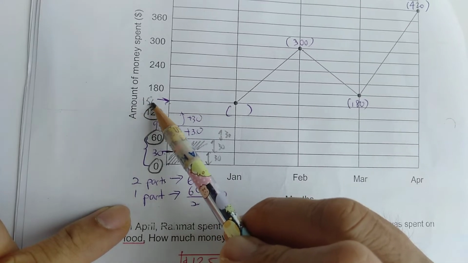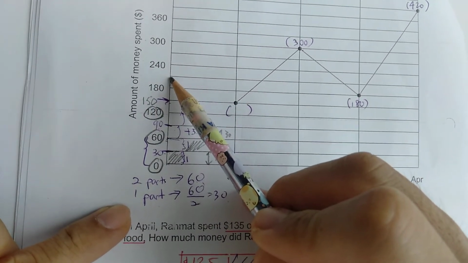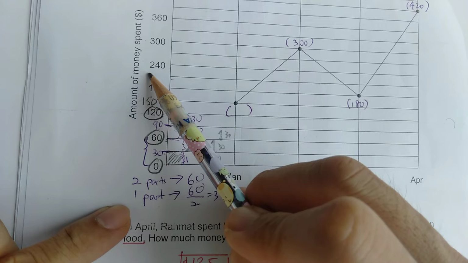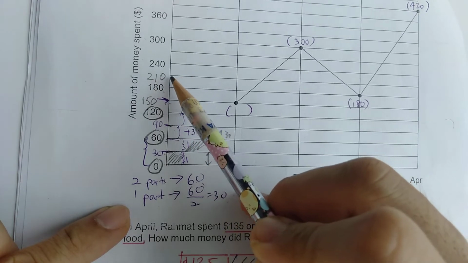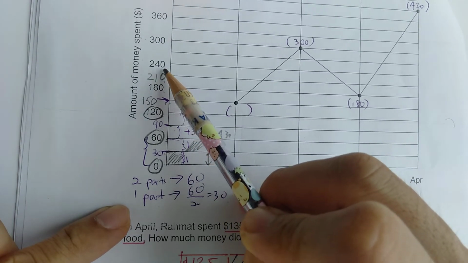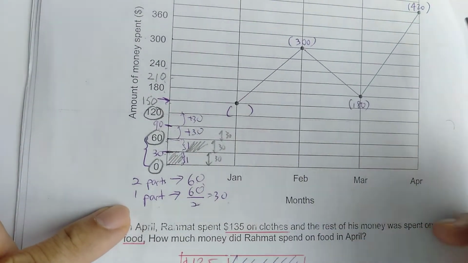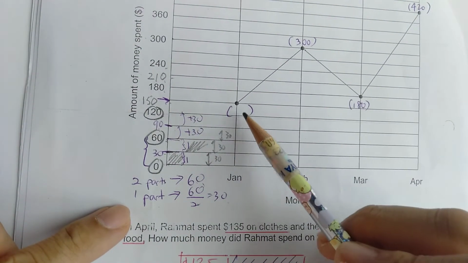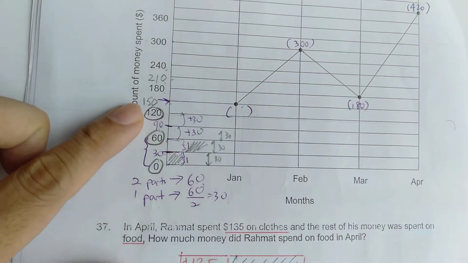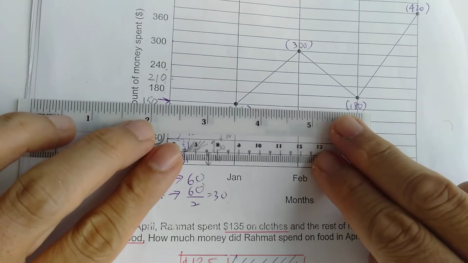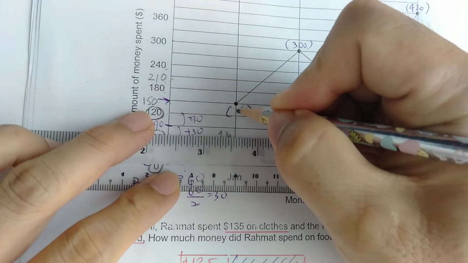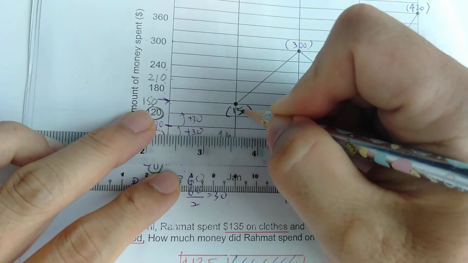This is 150. What is this? 180 plus 30, that's 210. Double check, 210 plus 30, I get 240. Now let's fill in the blanks for all these dots here. Okay, so this dot is represented by the number 150.